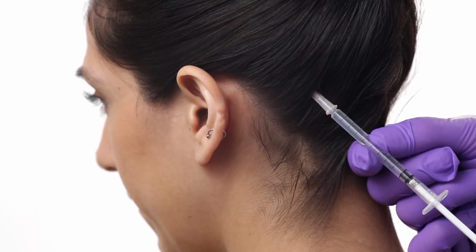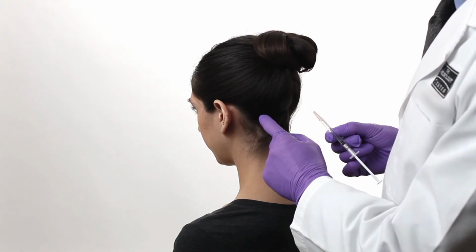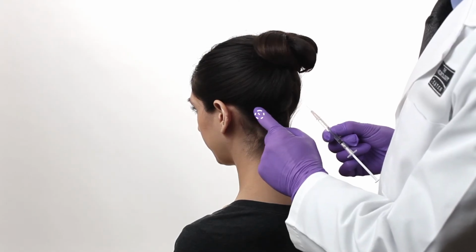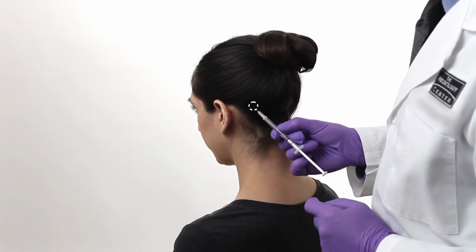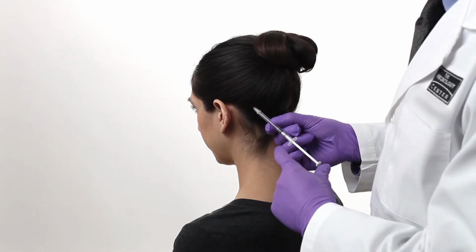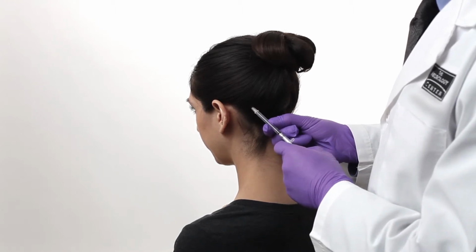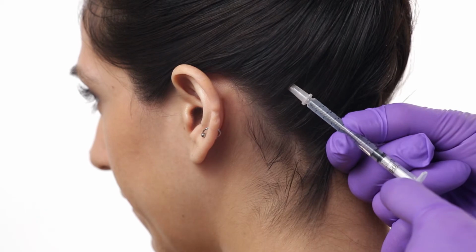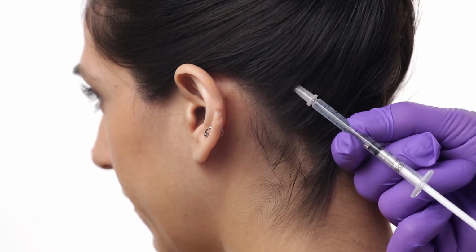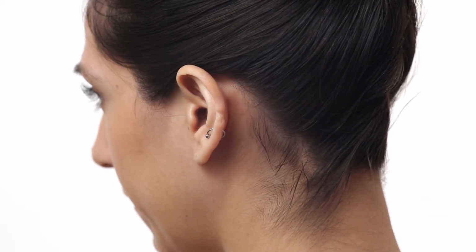Then inject Botox superficially. For the second injection, measure diagonally 1 to 2 fingers breadth up and out toward the tip of the ear at the 10 o'clock position. Stabilize the hub of the needle, again with the bevel of the needle facing up, and make the injection.